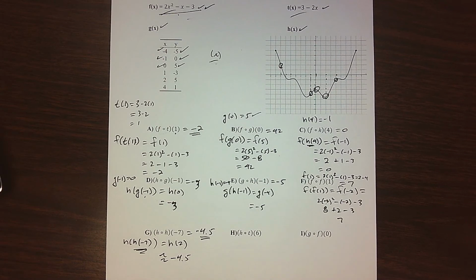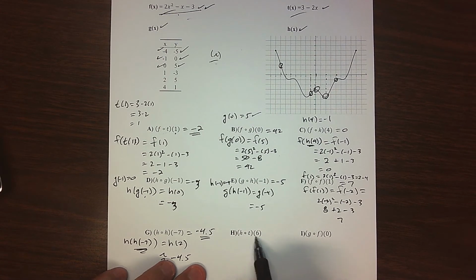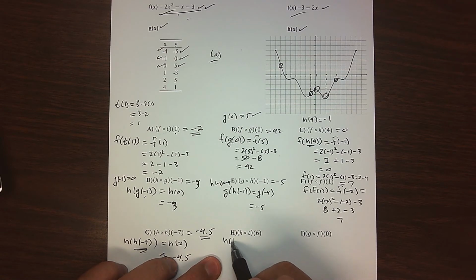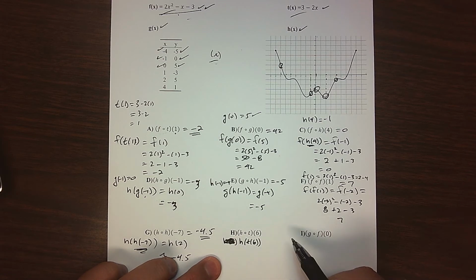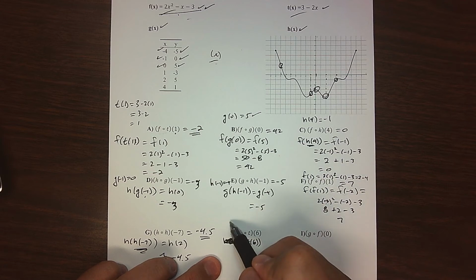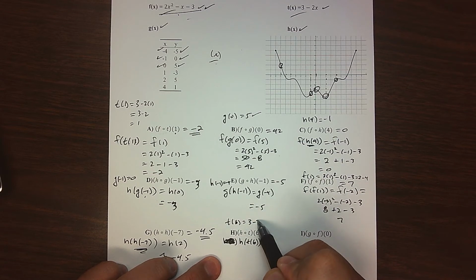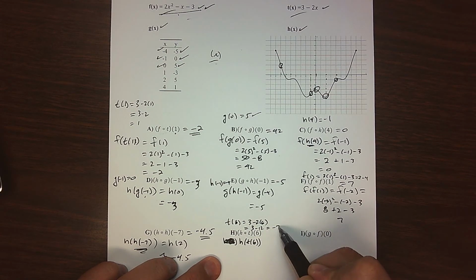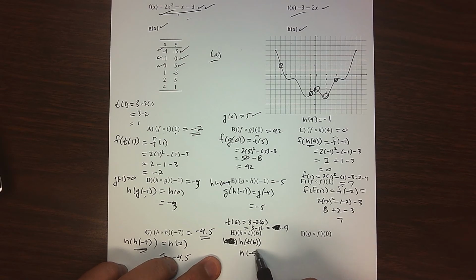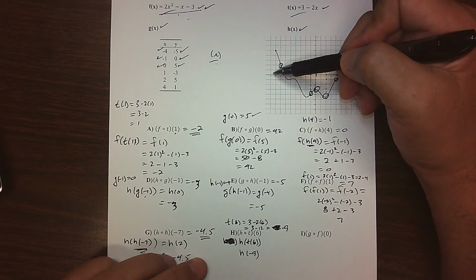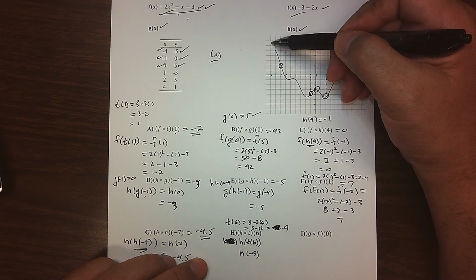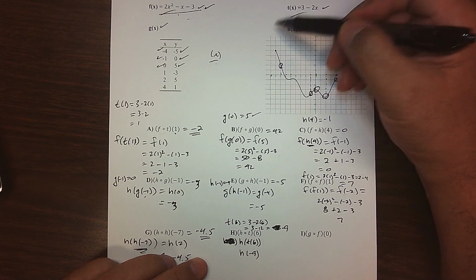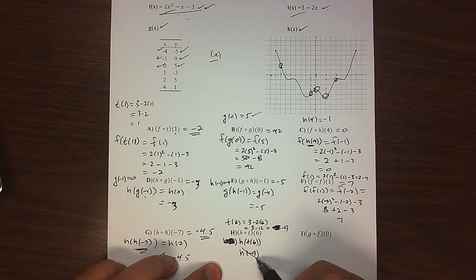Okay, and then h composed with t of 6, well, that's h of t of 6. So we've got to go find t of 6. So t of 6 is 3 minus 2 times 6, which is 3 minus 12, which is -9. So we're looking at h of -9. And so when I come over here, when x is -9, we run into a problem, right? Because -9 is actually not in the domain. So that can't be found.